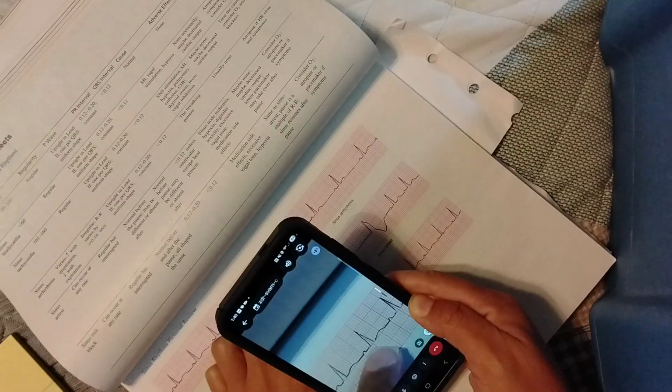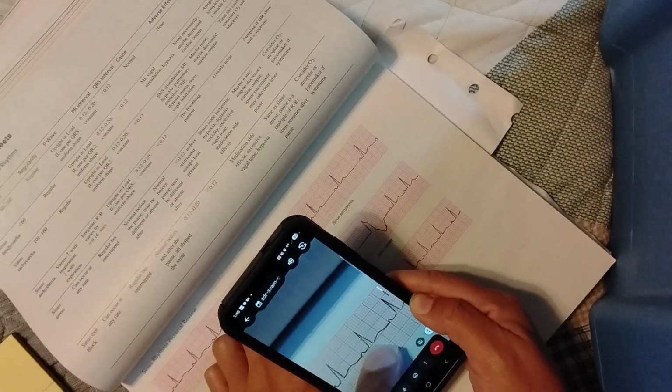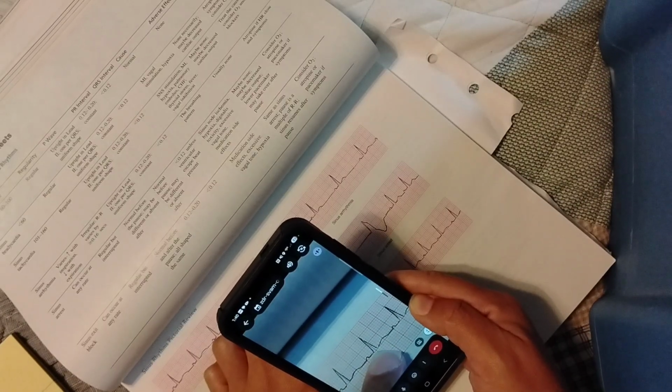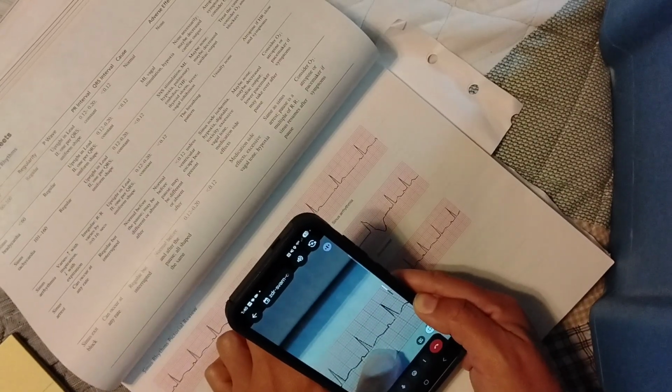What other thing makes it a normal sinus rhythm? The QRS has to be 0.12 or less. It cannot be more, because if it's more, there's going to be something else wrong with it. So let's see how big this QRS is. How many squares is 0.12? 3 squares. So it's got to be 3 and less to be normal. If it's not, then something else is going on.